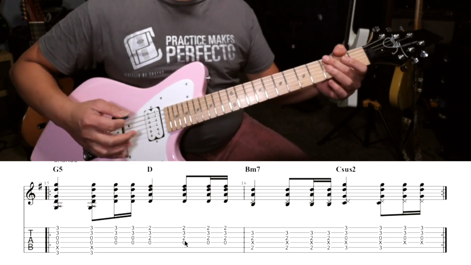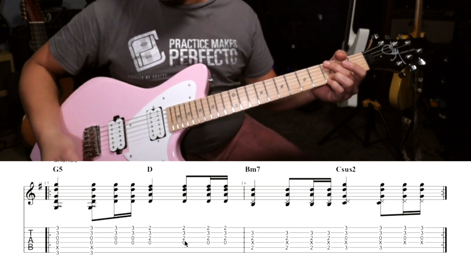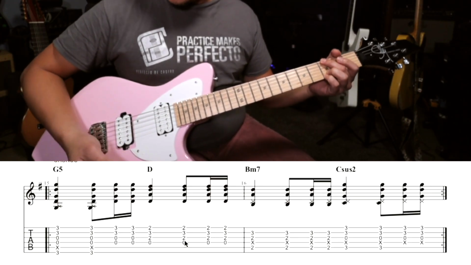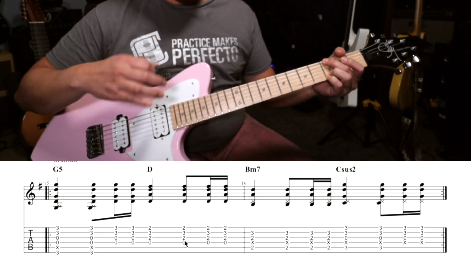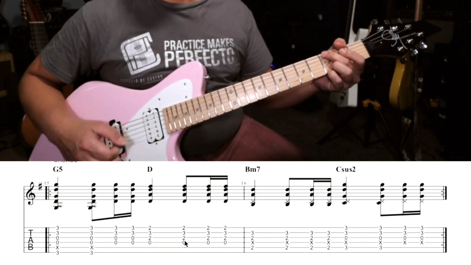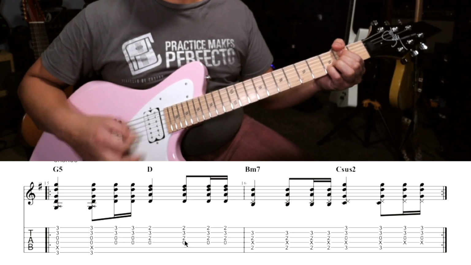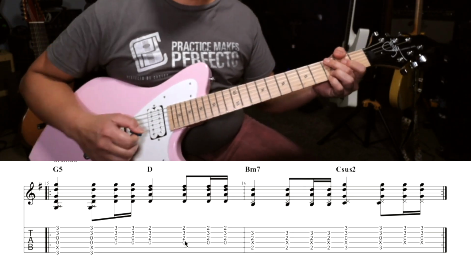Now we get to the chorus chord progression. For the chorus, we need a lift, so we are going to switch to our bridge pickup and turn the volume knob all the way up. And we'll play nice big open chords. You can play around with the strumming as well.